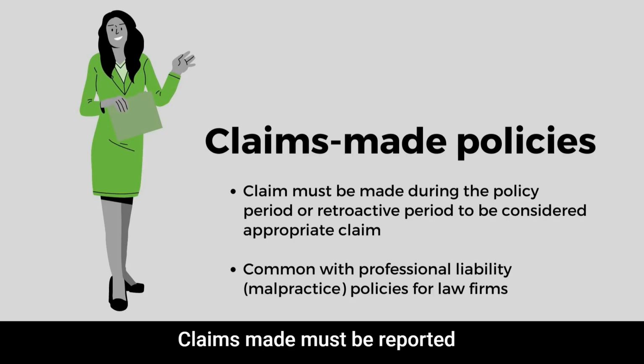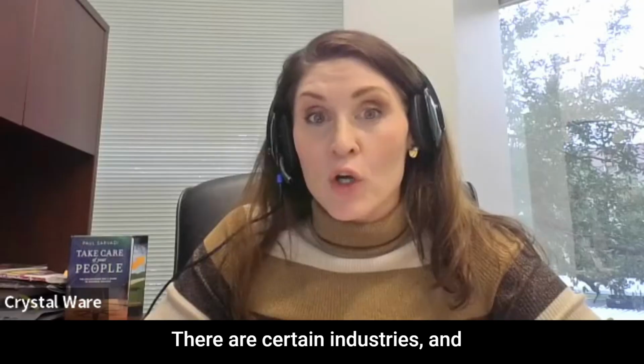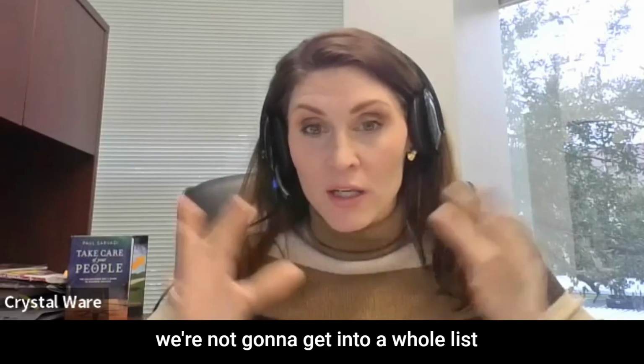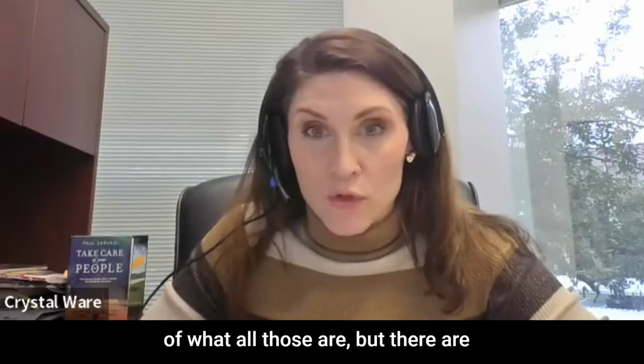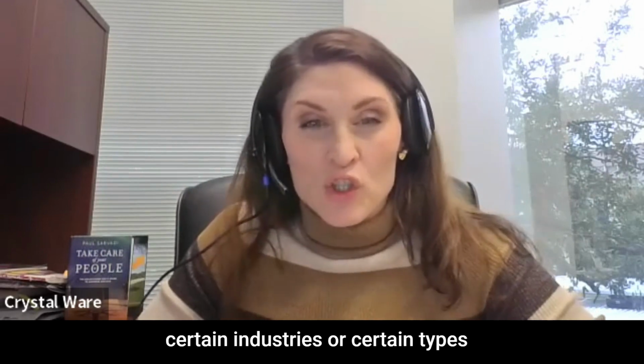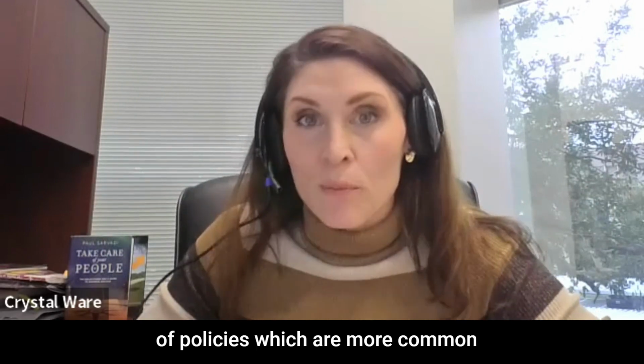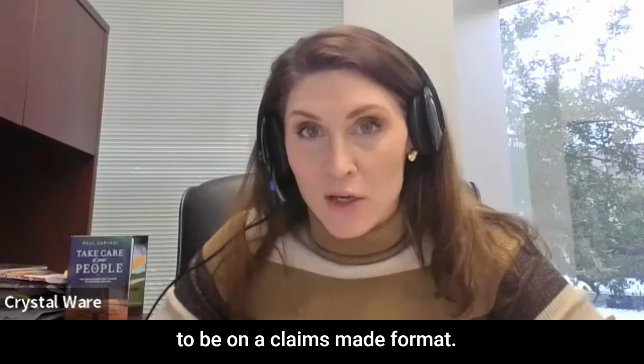Claims made must be reported during the policy period or within the retroactive period to be considered an appropriate claim. There are certain industries, and we're not going to get into a whole list of what all those are, but there are certain industries or certain types of policies which are more common to be on a claims made format.